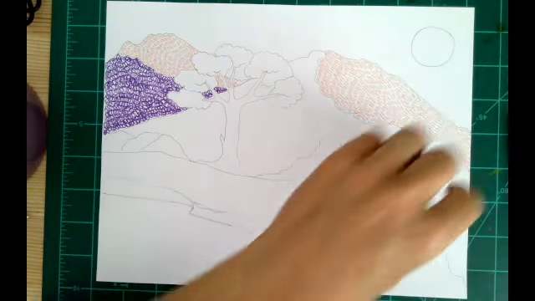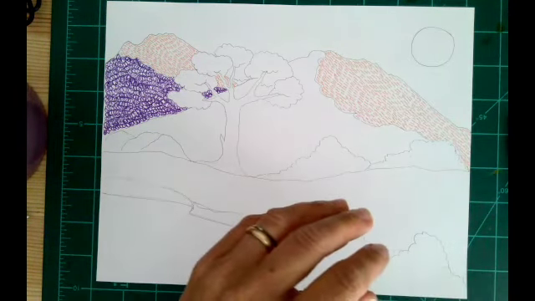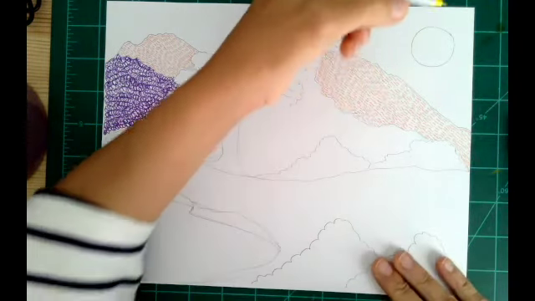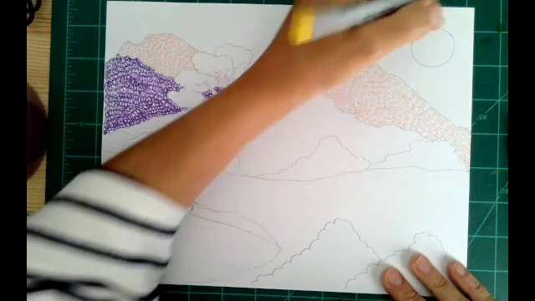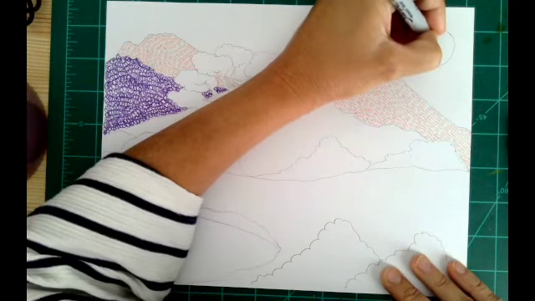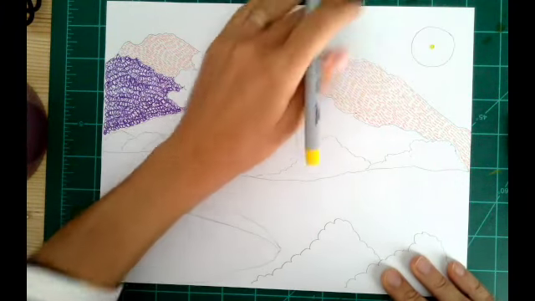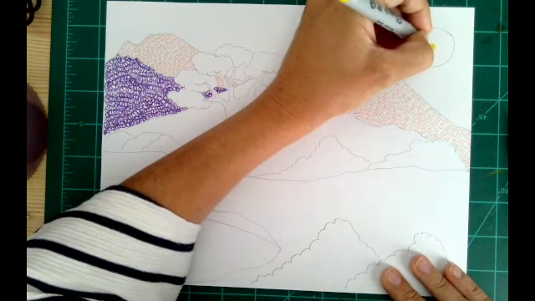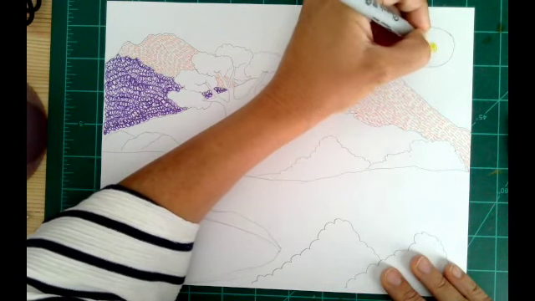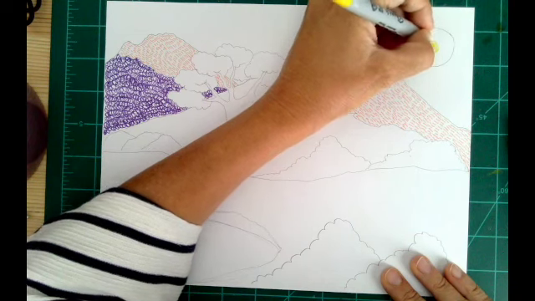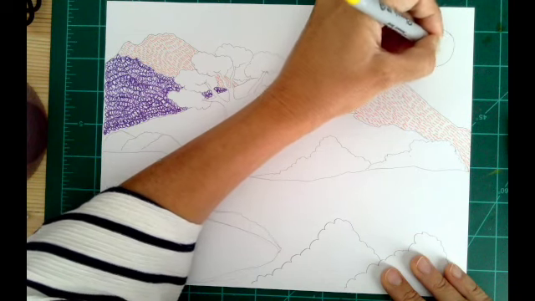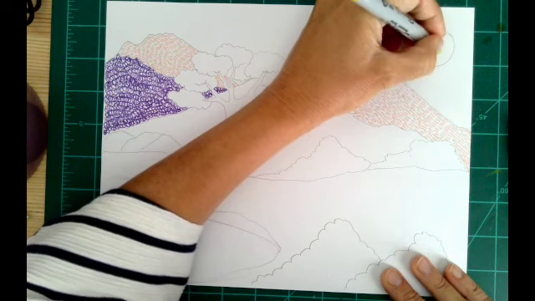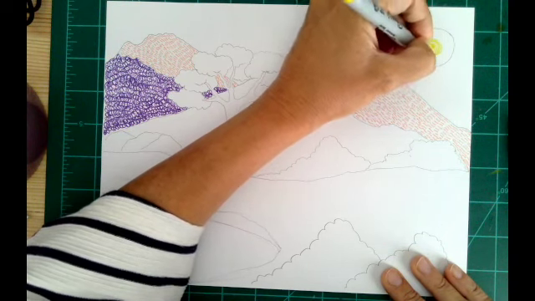Now I want to use a beautiful yellow for the sun, and I think that I will start from the center with circles, and I will use the smooth nice lines that we use in our first project to create circles that go all the way from tiny all the way to big until I completely fill the space in my sun.